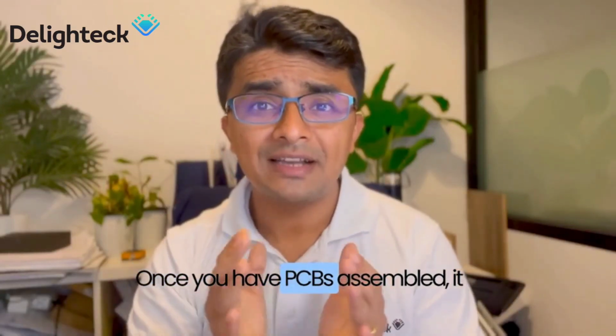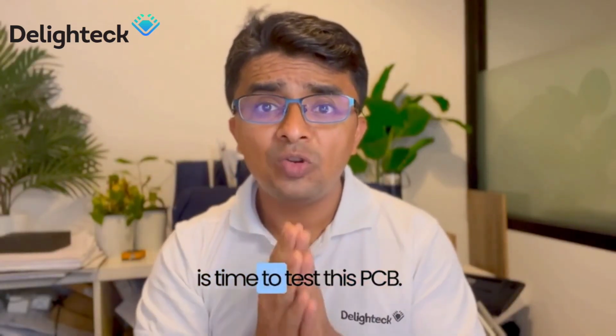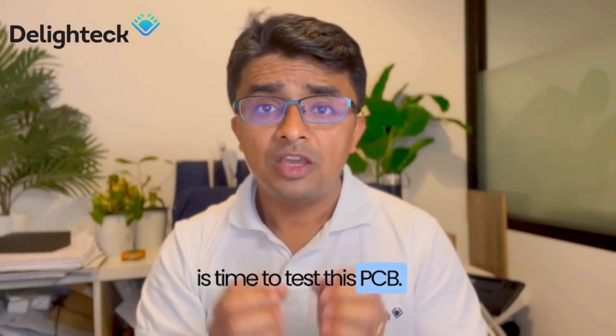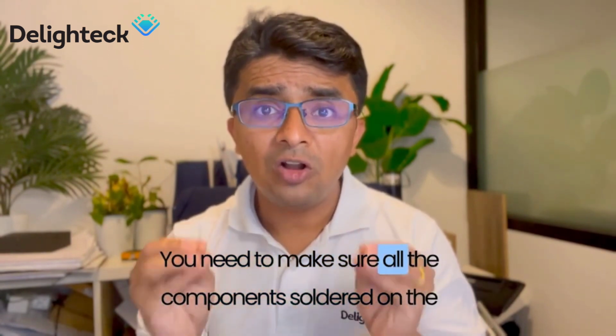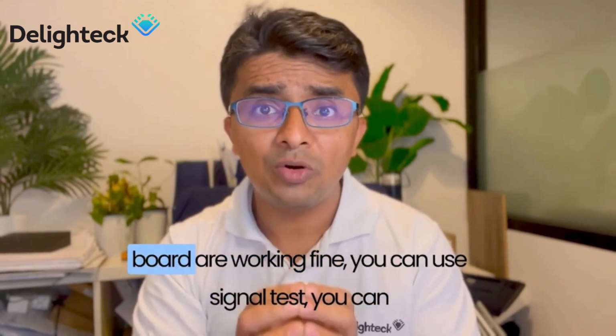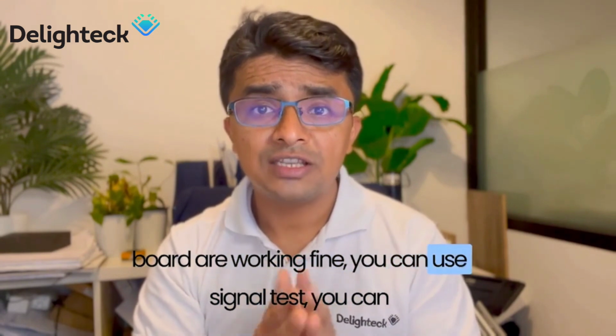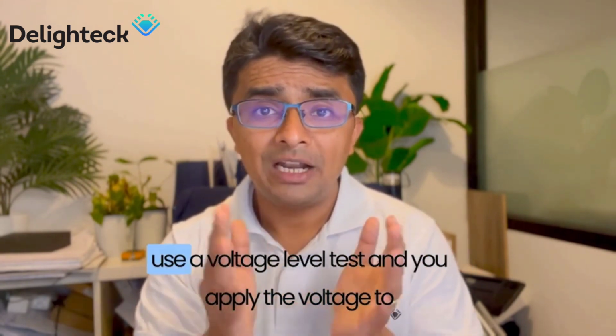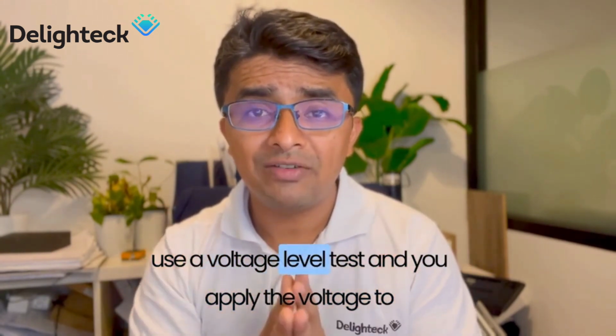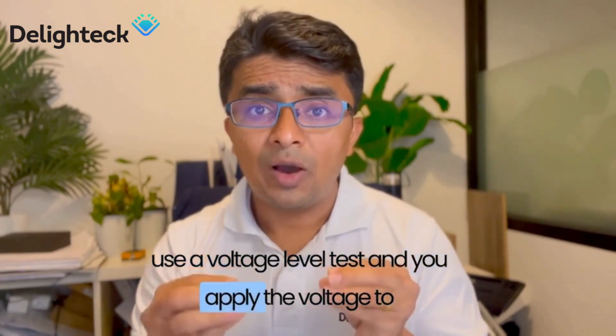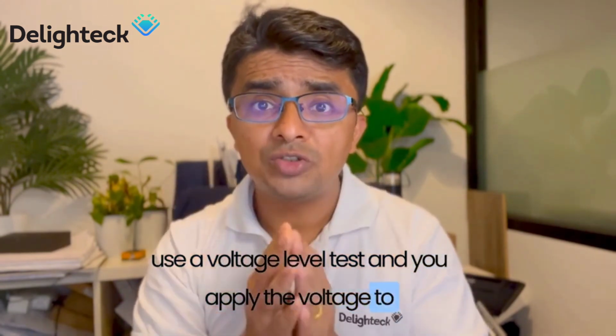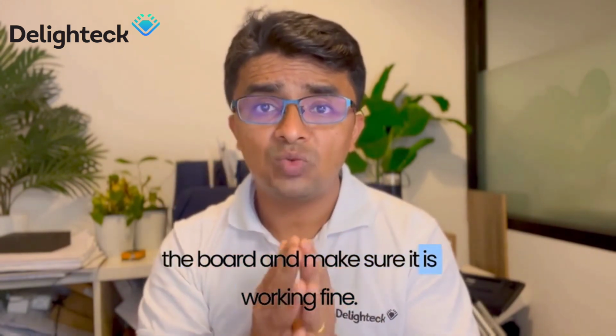Once your PCB is assembled, it is time to test this PCB. You need to make sure all the components soldered on the board are working fine. You can use signal tests, you can use multiple voltage level tests, and you apply the voltage to the board and make sure it is working fine.